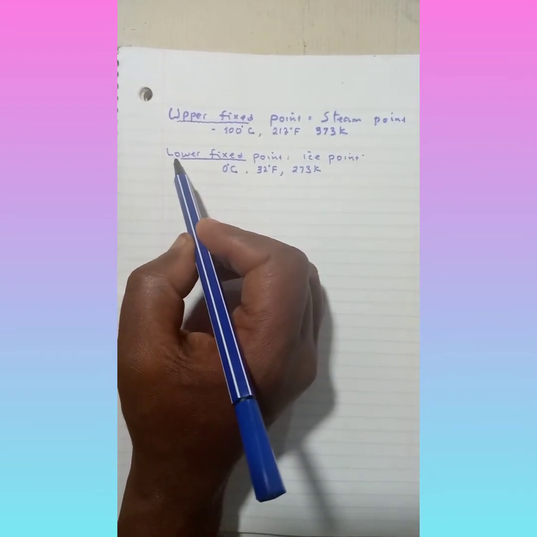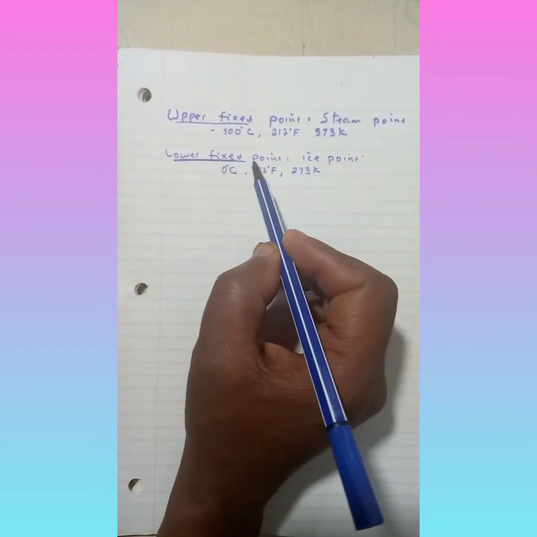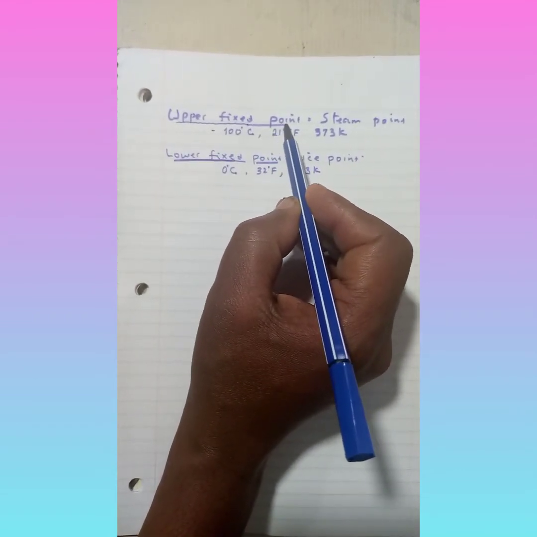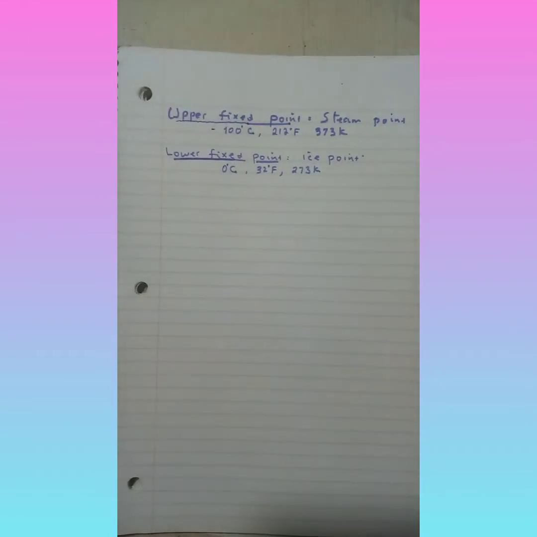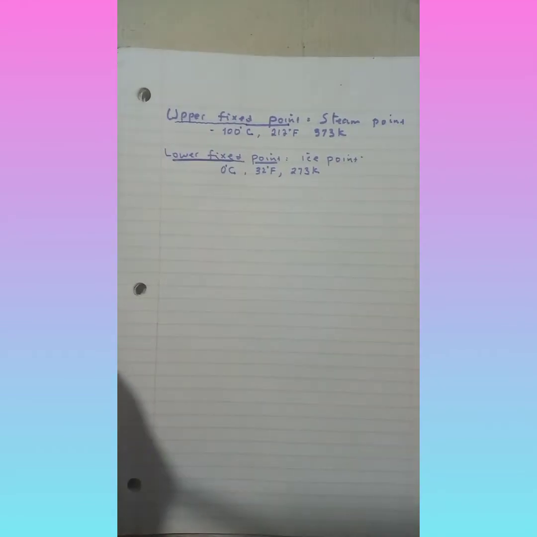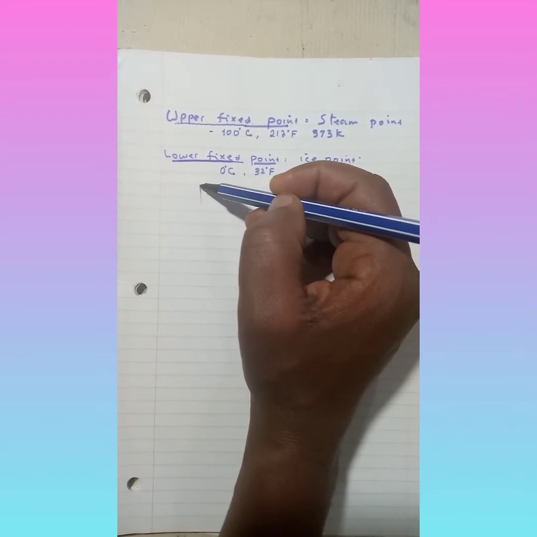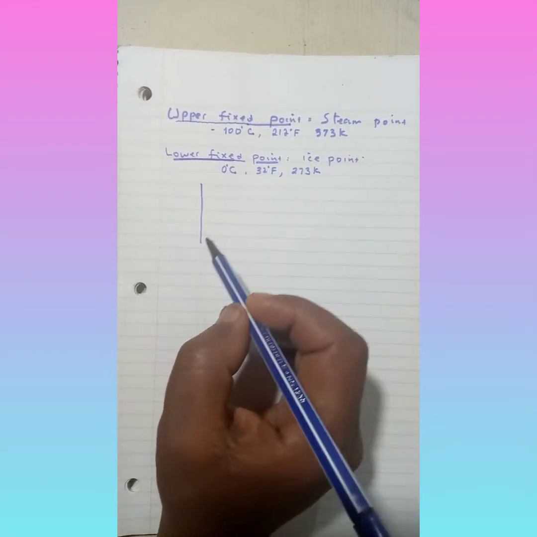So to change from one scale to another scale, we should have these two pointers, the upper fixed point and the lower fixed point. To calibrate a thermometer, we take a glass.